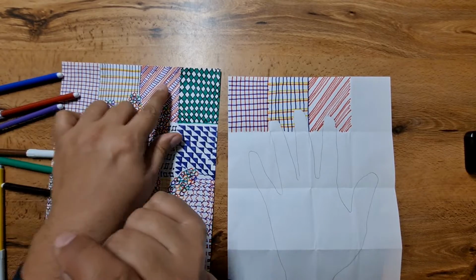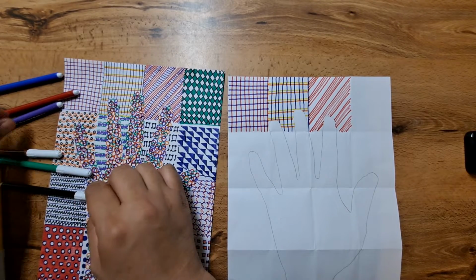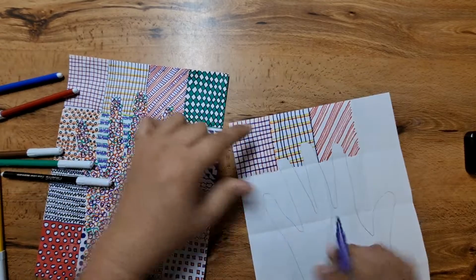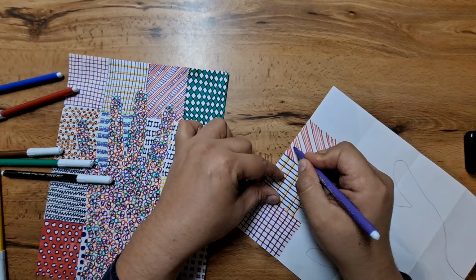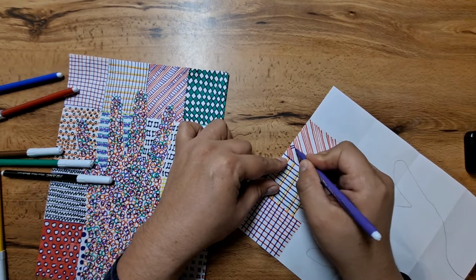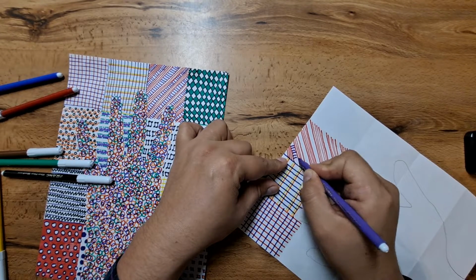Now, if you notice, this is another purple. Let's do purple, but instead of going diagonal this way, they're going to be standing up in between the reds.